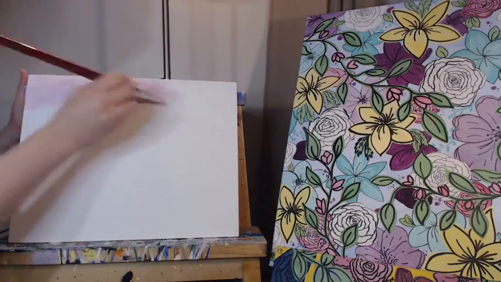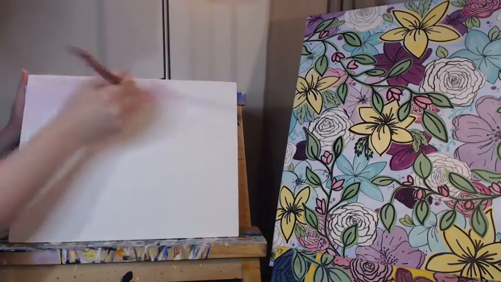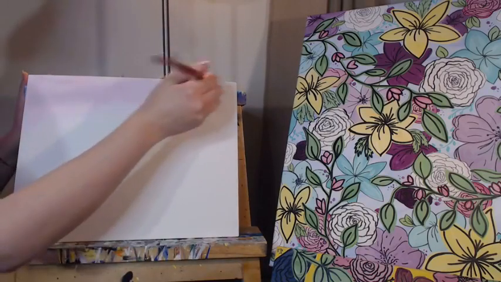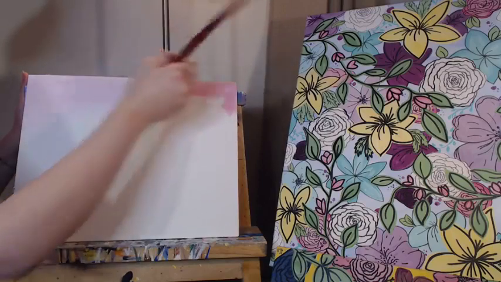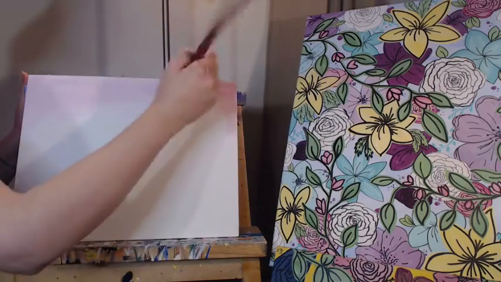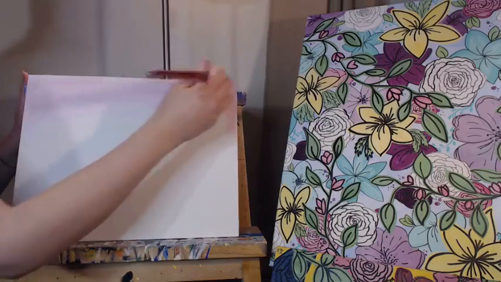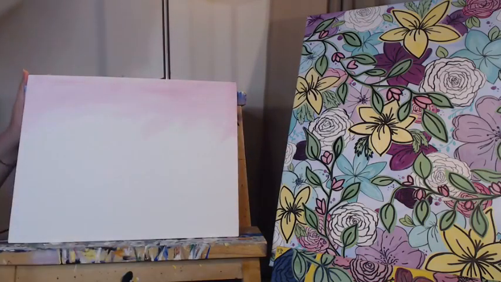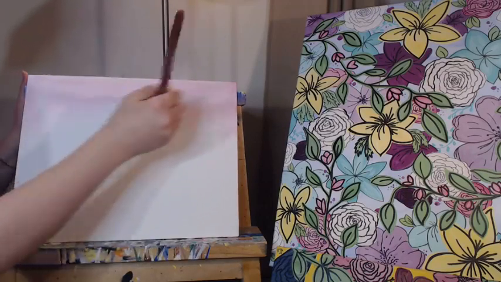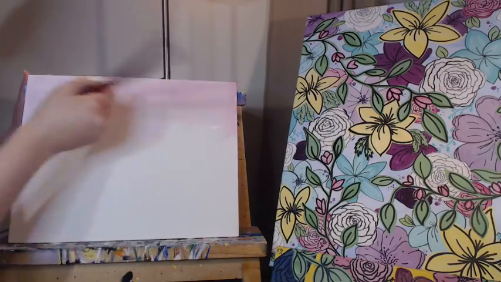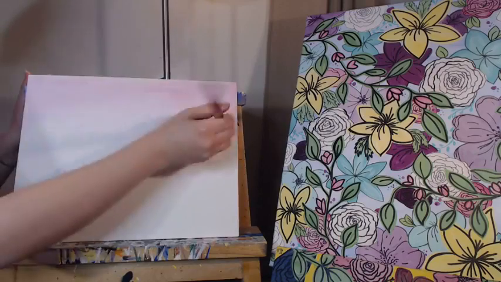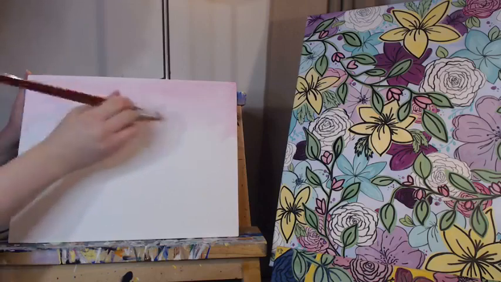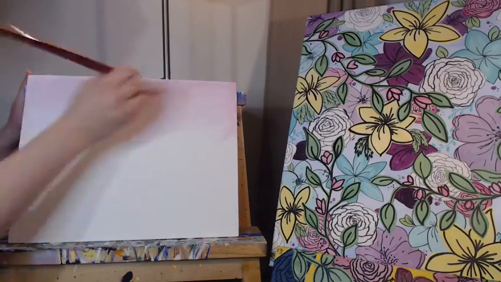I do work quickly when I'm doing this part because I want it to blend nicely and look really soft and pretty. I think for me, I'm going to do a pink background, and then I think my flowers, I'm going to do blues and purples. And maybe a pop of yellow or something. Or maybe a white, I don't know yet.